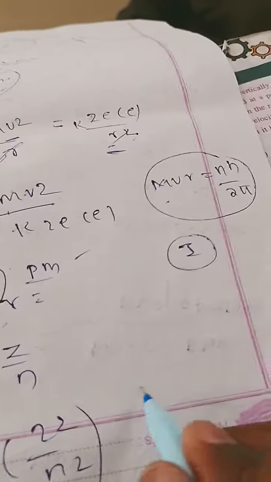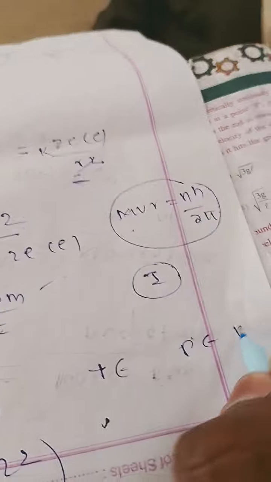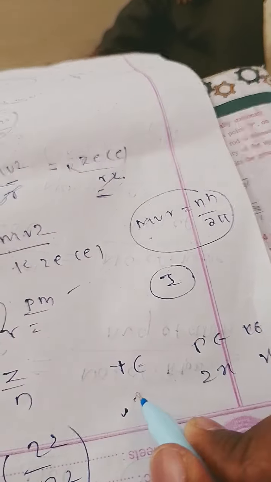Now next we will talk about the ratio of total energy, potential energy and kinetic energy. If you assume potential energy as minus 2x, then the kinetic energy will be x and the total energy will be minus x.